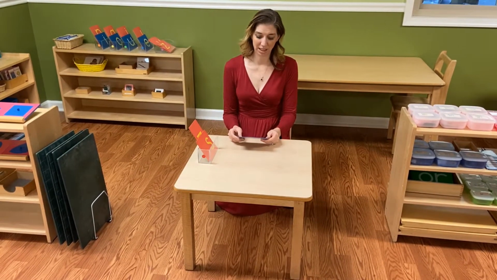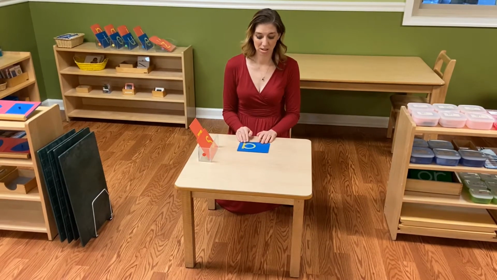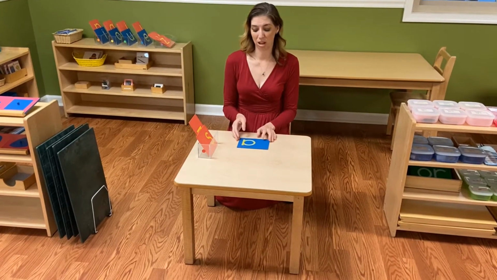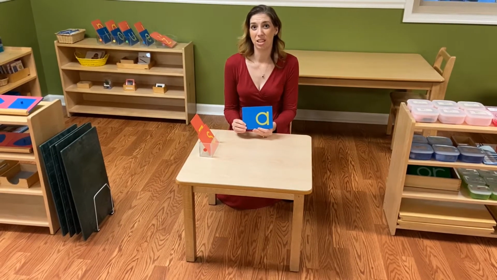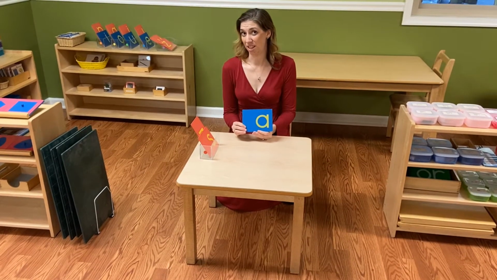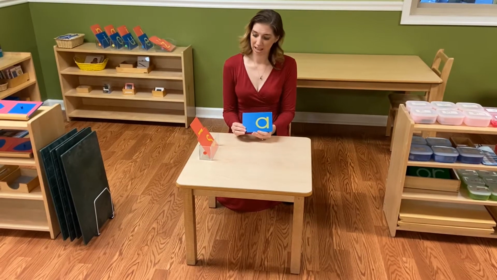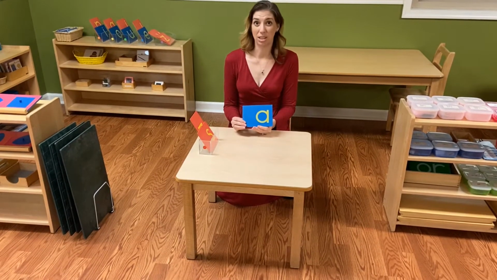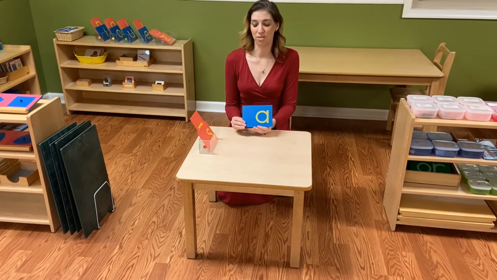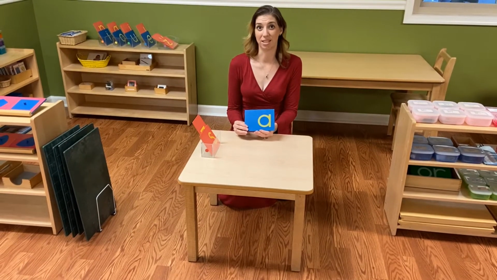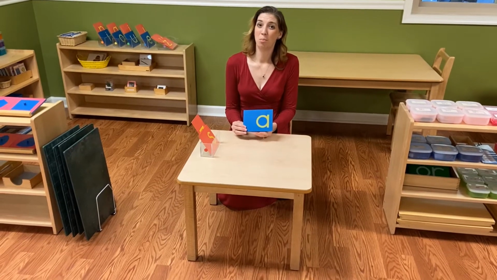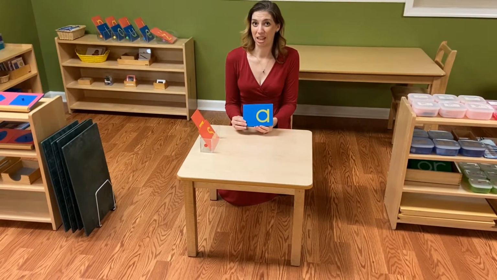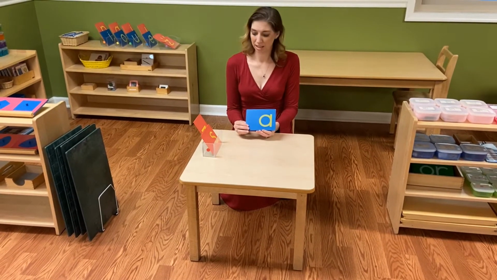In the first period, I will name the letter sound. We always start with just teaching them the sound of the letter. We teach them the name of the letter later on. And as you can see, we also start with teaching lowercase letters first, and then they will learn uppercase letters later on. So if you think about it, when they learn to read, most of the print will be in lowercase. So that's why we start with lowercase.